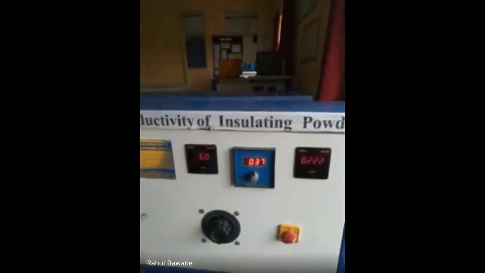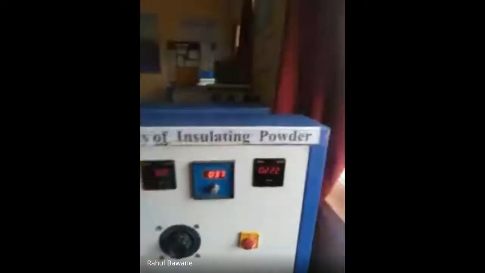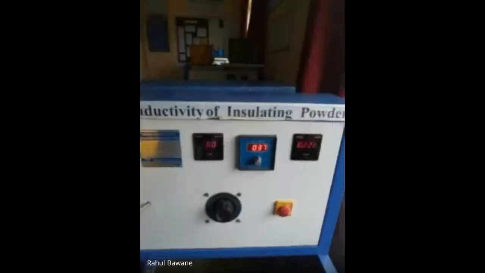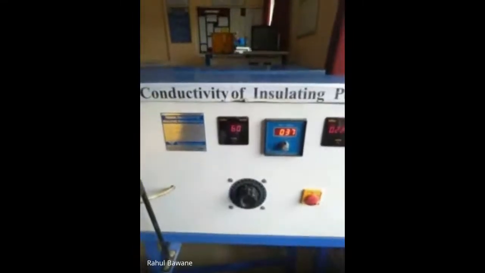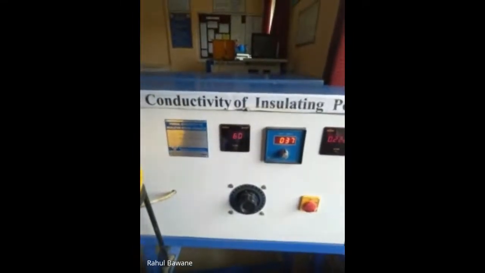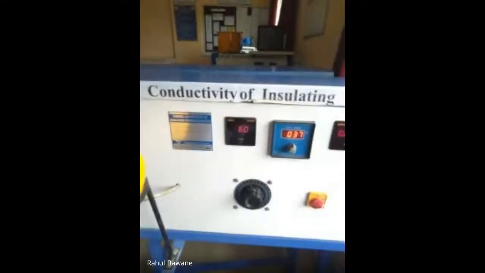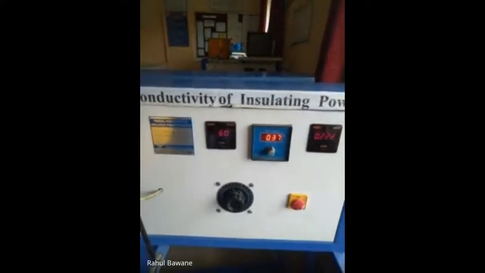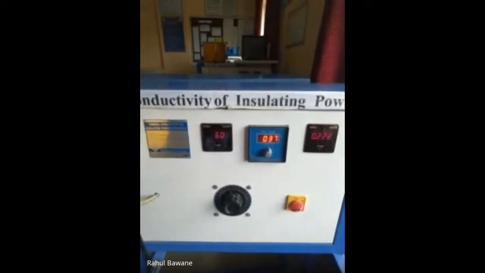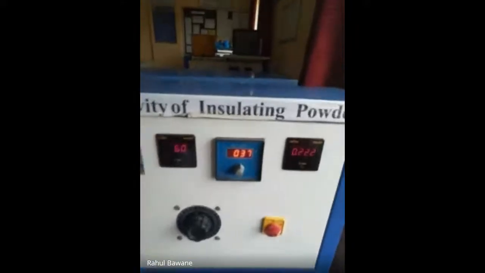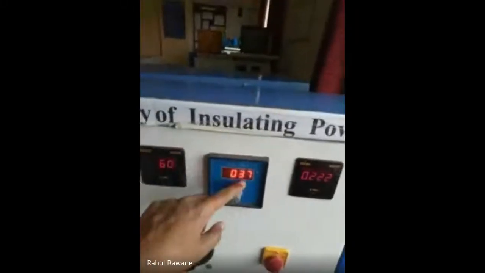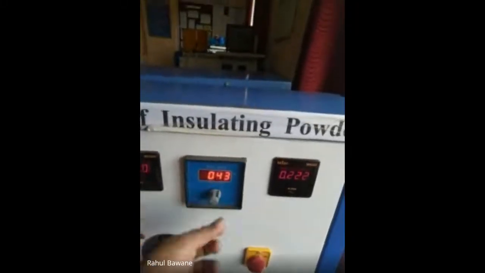Now, this is the basic setting. After that, we have to wait for a 30 minute waiting period. But we don't have that much time, so imagine after 30 minutes we are going to note down the readings. After 30 minutes, T1, 37.